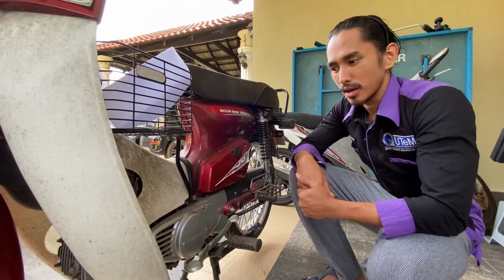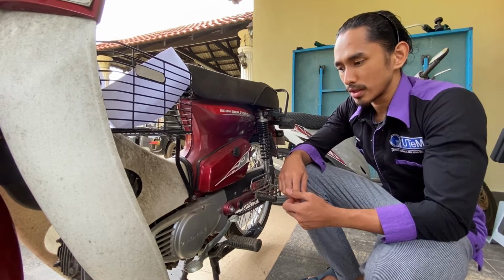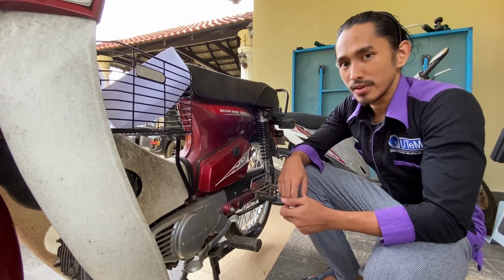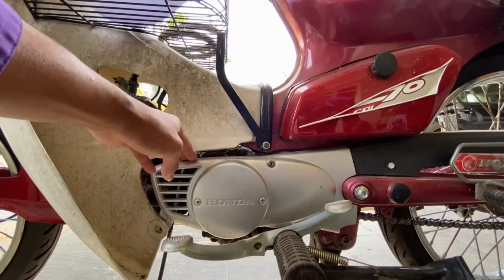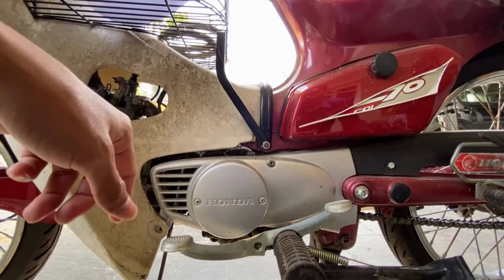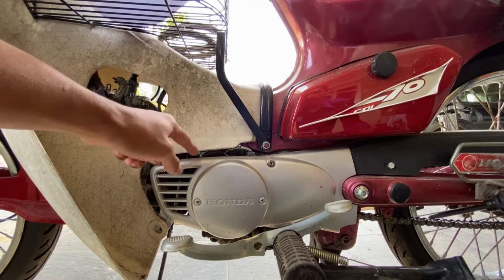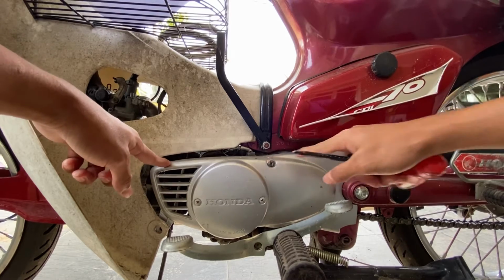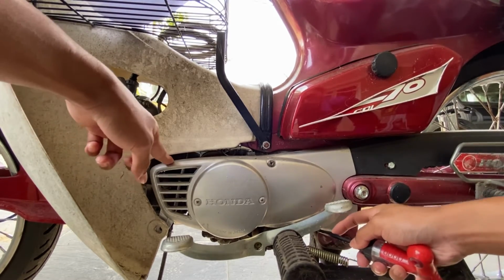Next, I will show you how to calculate the number of T of the driver and the driven gear from the first step. Firstly, we have to open the cover of the driver gear. We have to open all the screws that are attached to the cover.